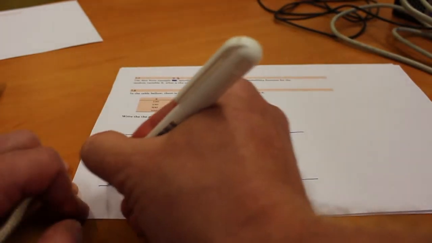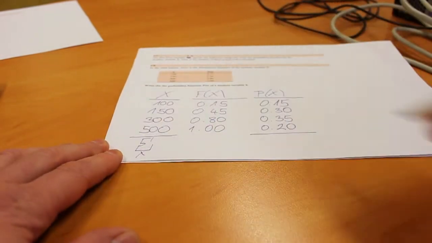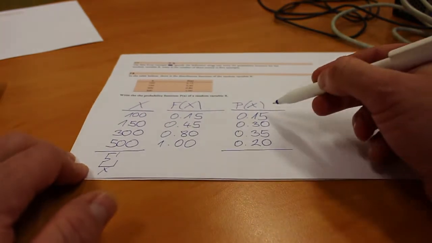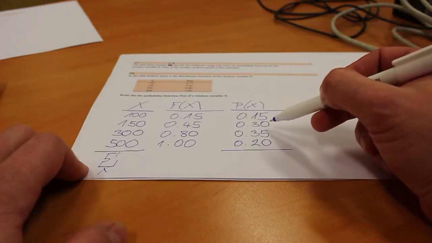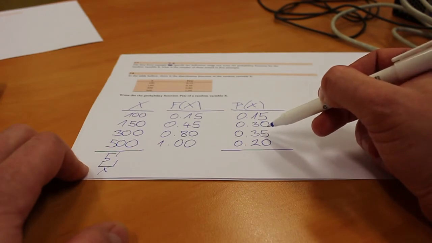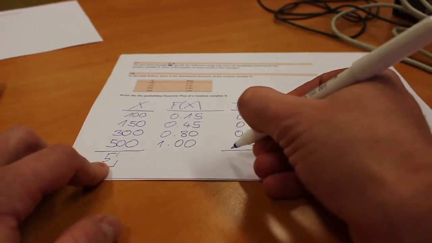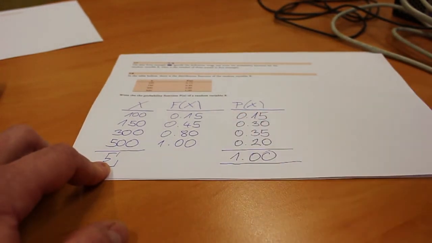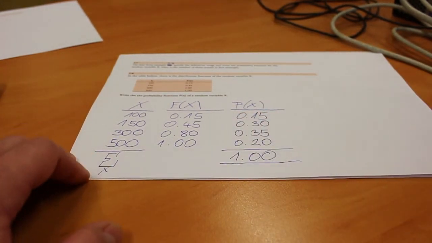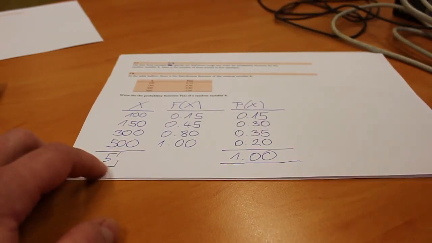If you calculate the summation through all x, 15 plus 30 is 45, 45 plus 35 is 80%, plus 20 is 1.00, so it's true and everything is all right. So this is the probability function of the random variable.